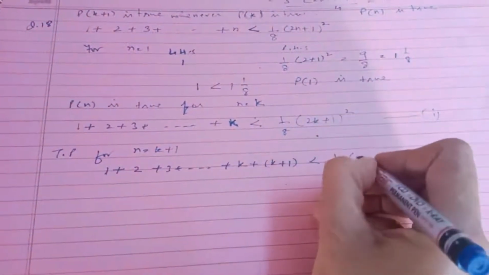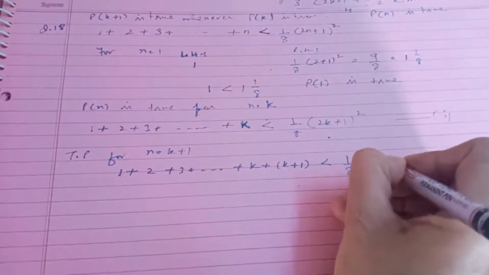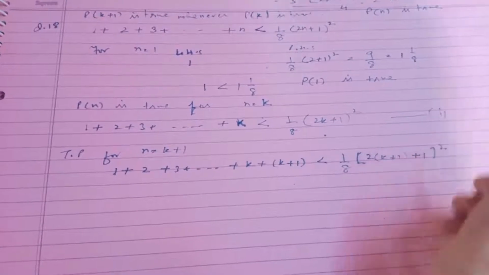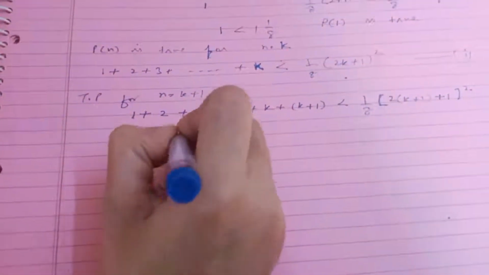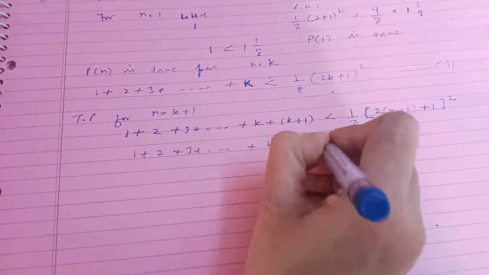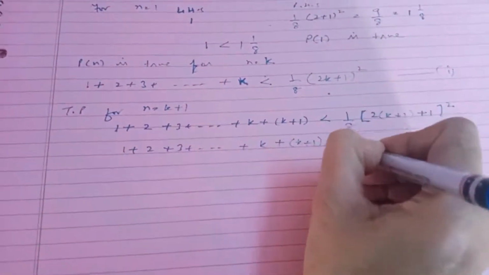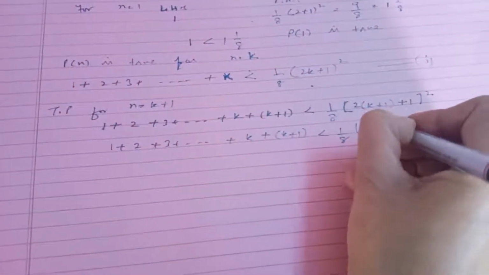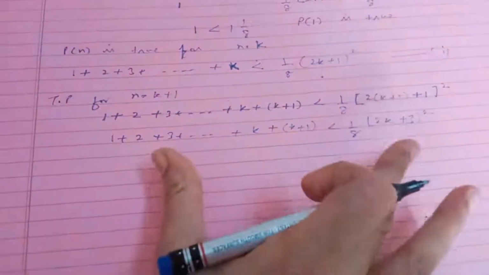तो ये कितना हो जाएगा आपका? You will be writing like 2 bracket में k plus 1 whole square, means I need to prove actually what? 1 plus 2 plus 3 plus k plus 1. It should be what? Your 1 by 8, and it will come, listen, 2k plus 2 plus 1, 2k plus 3 whole square. It should come. This I need to prove.